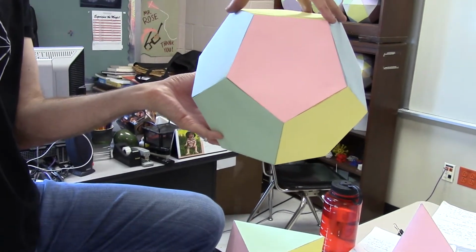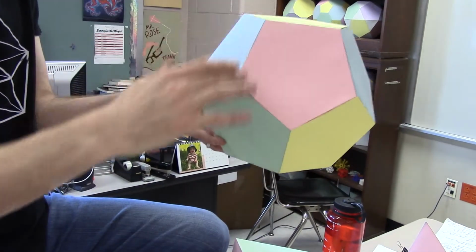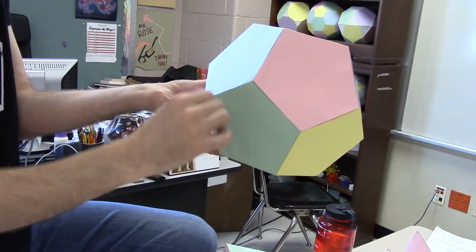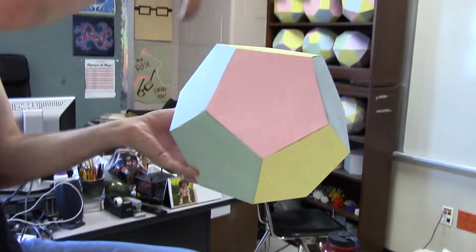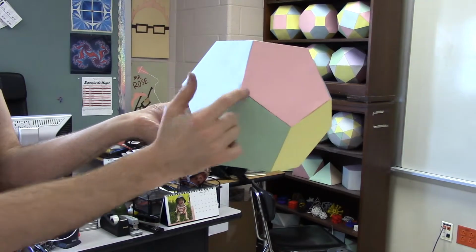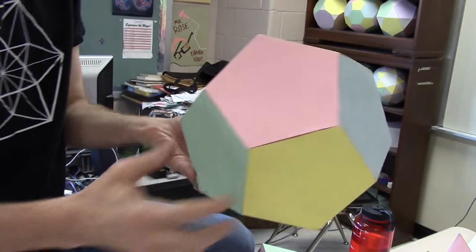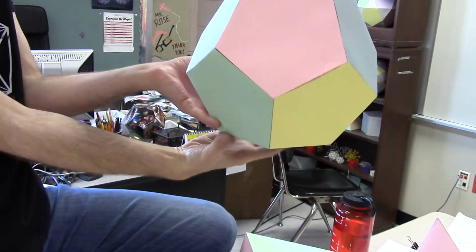There's 5 on the top, 5 on the bottom, 5 coming down from the top pentagon, 5 coming up from the bottom pentagon. So that's 5, 10, another 5, that's 20. And then there's 10 on this zigzag around the sides. So that's 30 altogether. How many vertices? Again, 5 on the top, 5 on the bottom, and 10 on the zigzag, so 20 vertices.